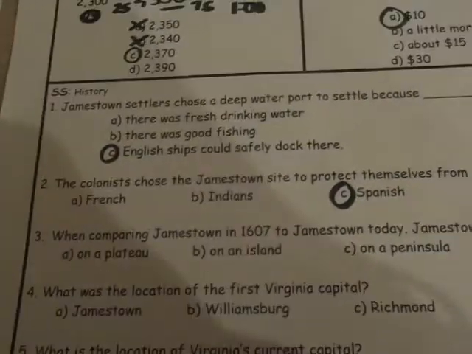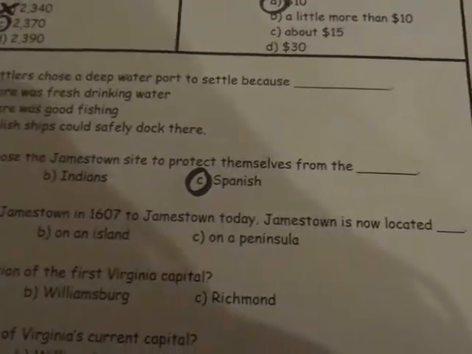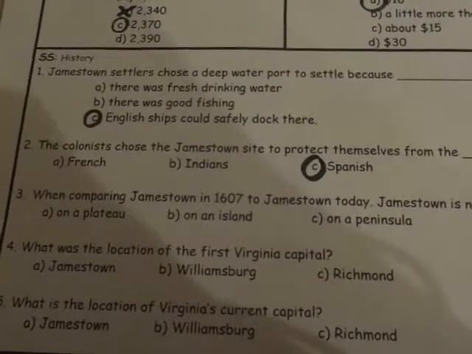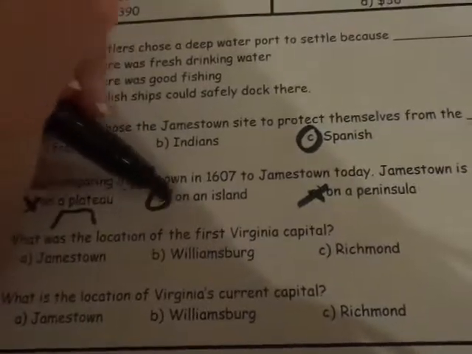Number 3. When comparing Jamestown in 1607 to Jamestown today, Jamestown is now located on A. a plateau, B. an island, C. a peninsula. So over time, weathering has eroded the land, and a river now passes through what used to be a peninsula. So it's no longer a peninsula. A plateau is elevated land that's flat on top. That is not in the coastal plain region where Jamestown is. It's now an island because of weathering and erosion.